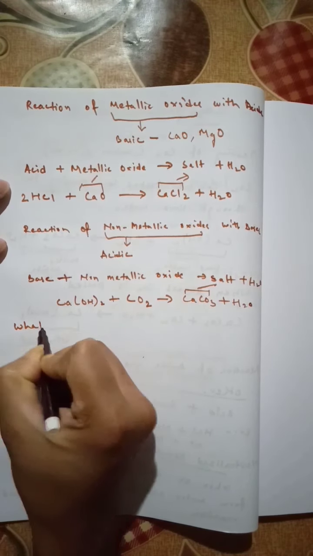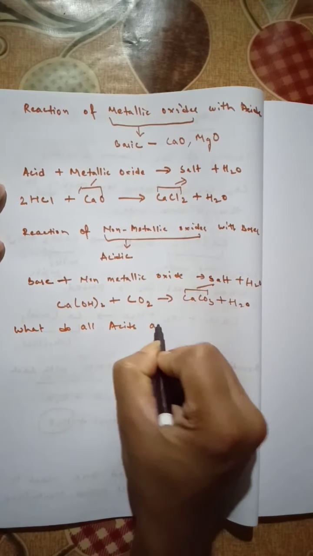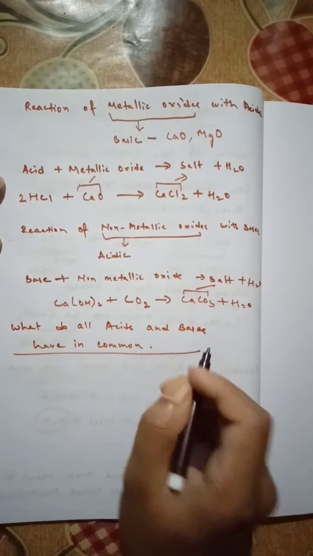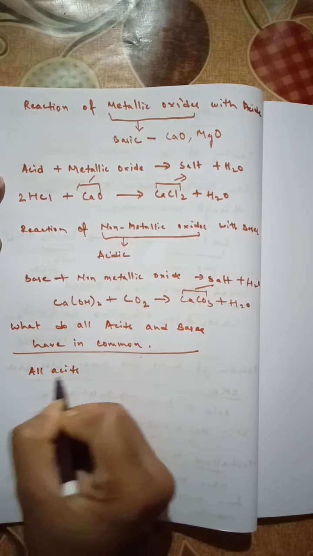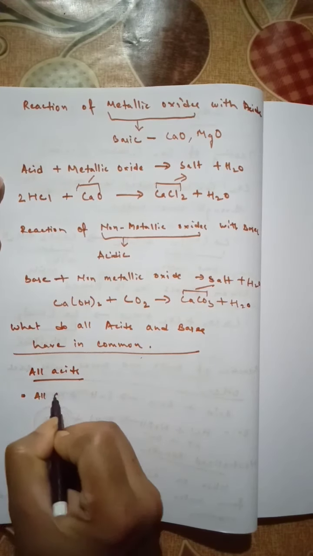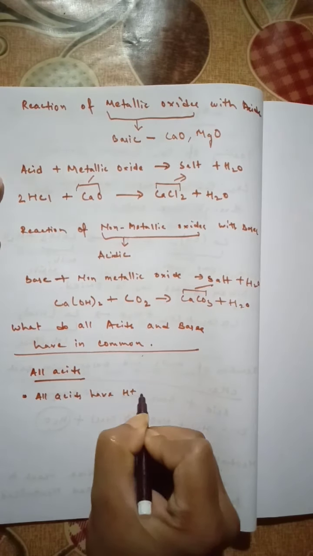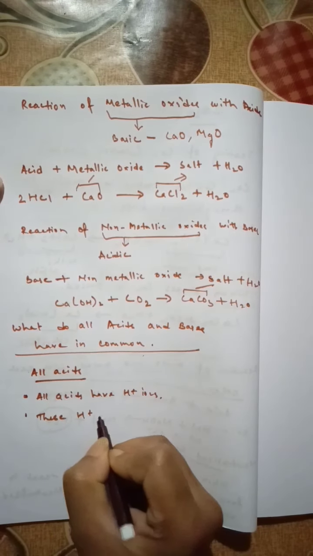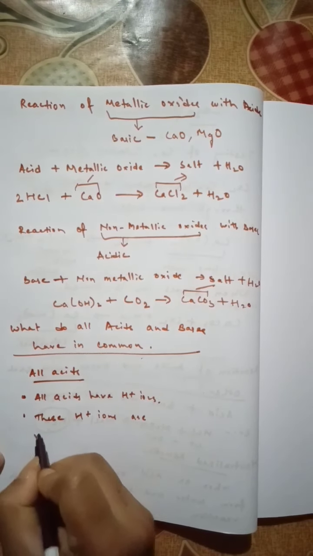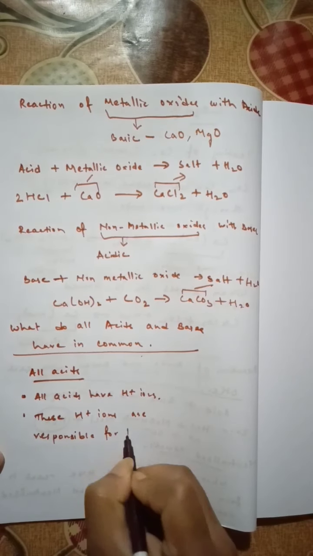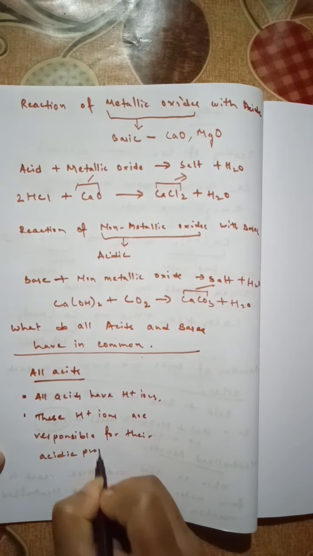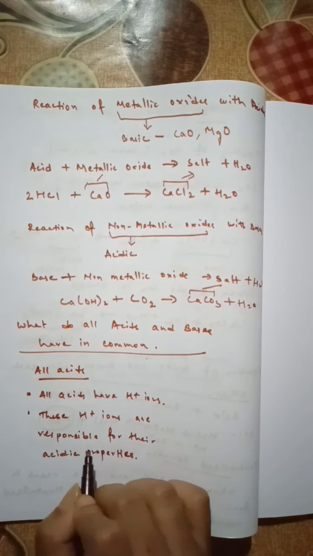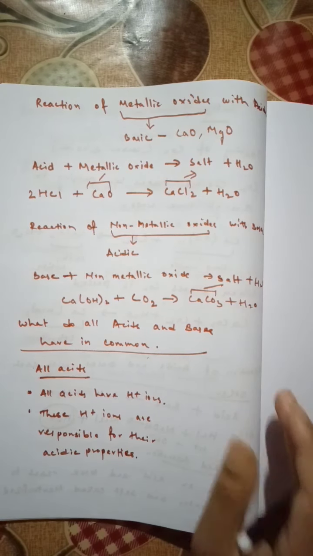The next point is, what do all acids and bases have in common? Now let us check what these acids and bases have in common. In all acids, the common thing is, number one, all acids have hydrogen positive ions, and these hydrogen positive ions are responsible for their acidic properties. So here we come to know that all the acids have hydrogen positive ions, and these are responsible for all the acidic properties that the acid produces.